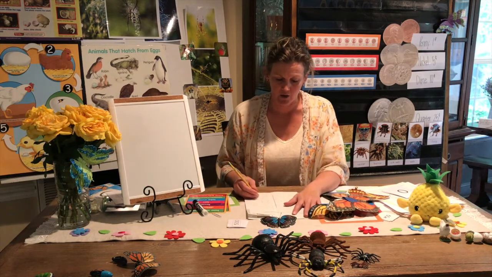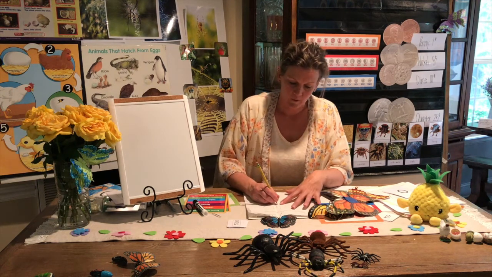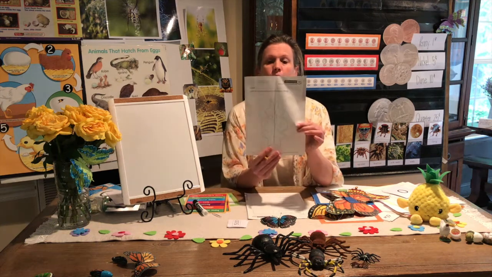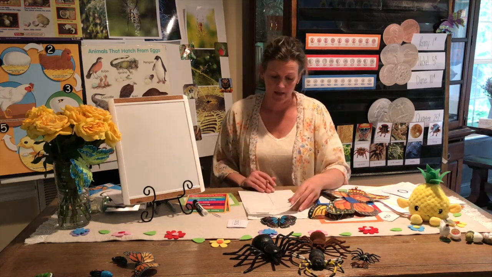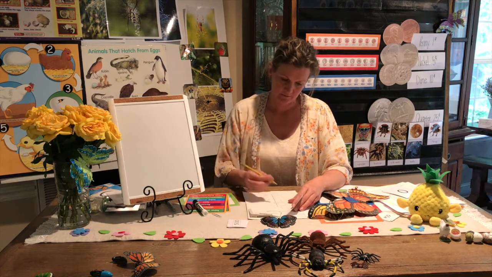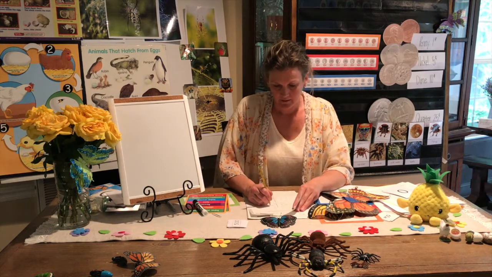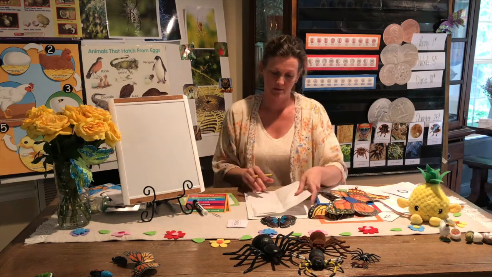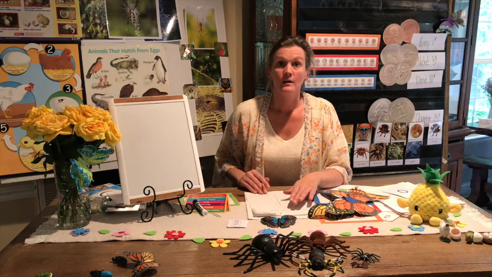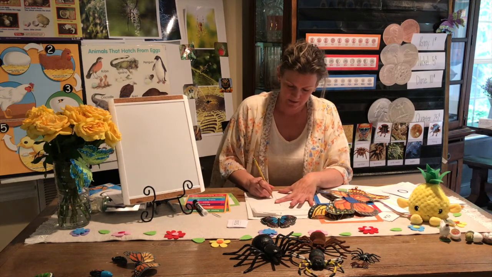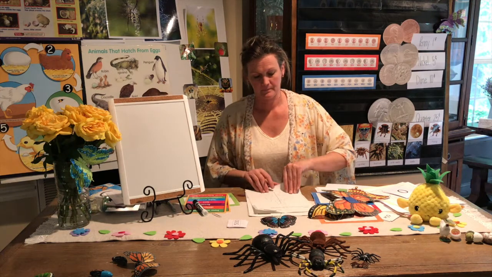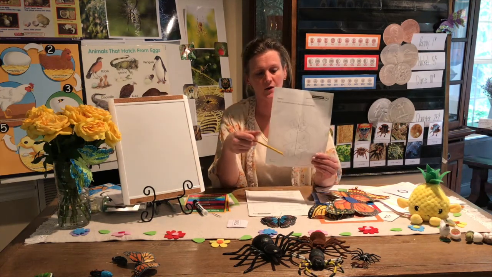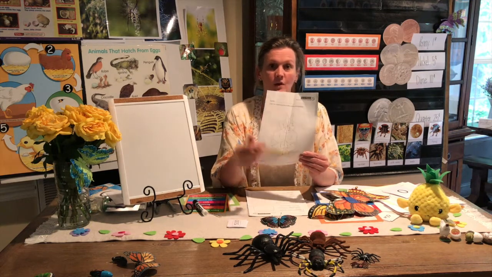Now let's find the triangles. 1, 2. Good job. Now squares. 1, 2. Did you label it? 1, 2. Good. Now trapezoid. 1, 2. Do you notice the pattern, boys and girls? The 1s are on this side. The 2s are on this side.